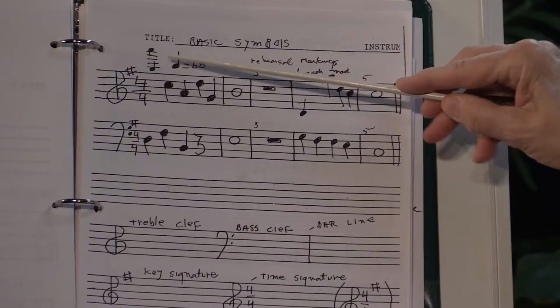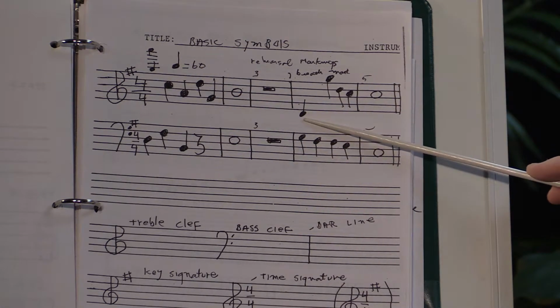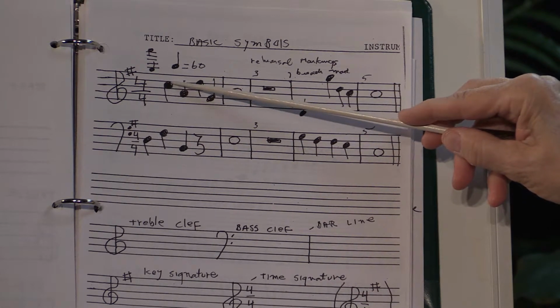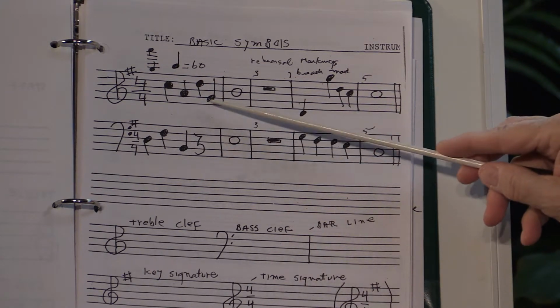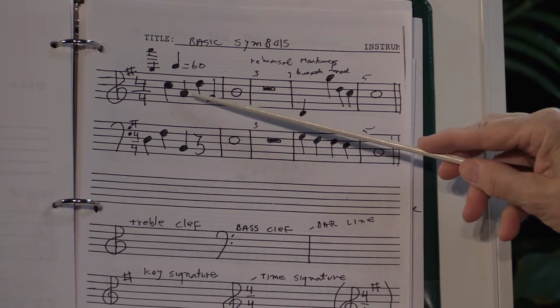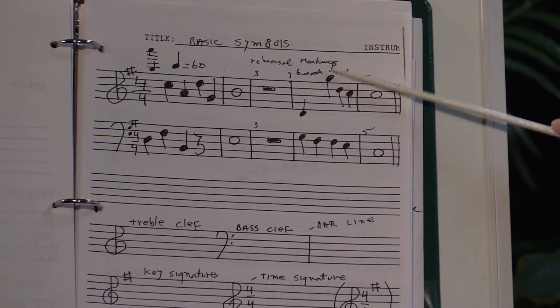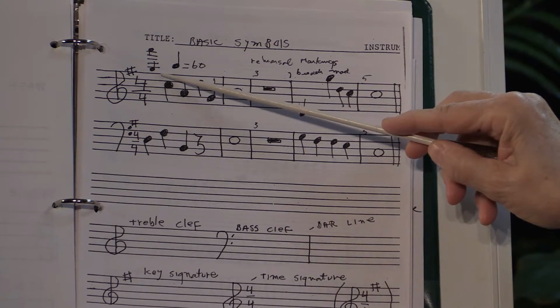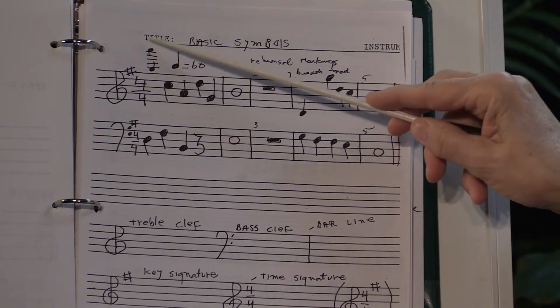Well, a D is the lowest note. That would be this one right here. And this is going to be the high D, and that's going to be this one right here, or I'm sorry, the high D is a little bit higher than that. It's a G right here. Right here is going to be the highest note. So you have the D to the G, and it just gives you that range.